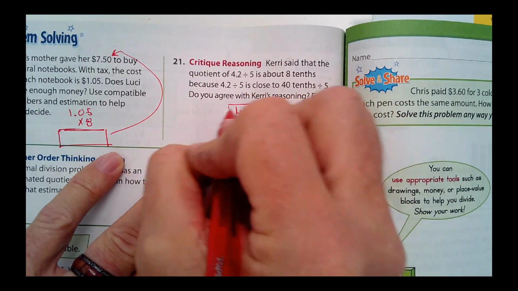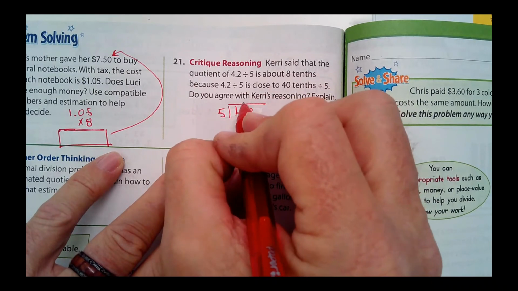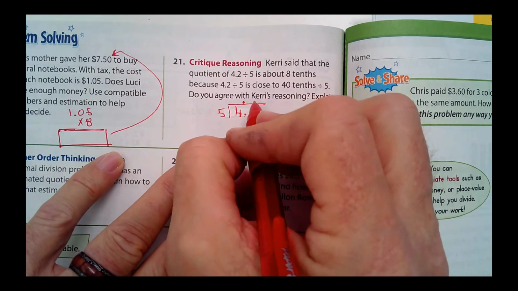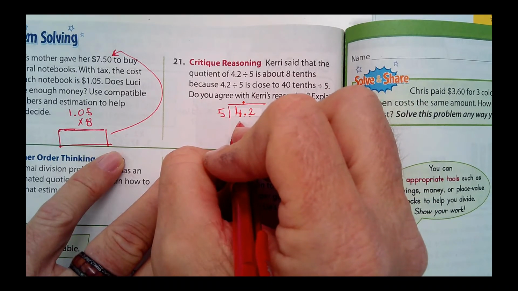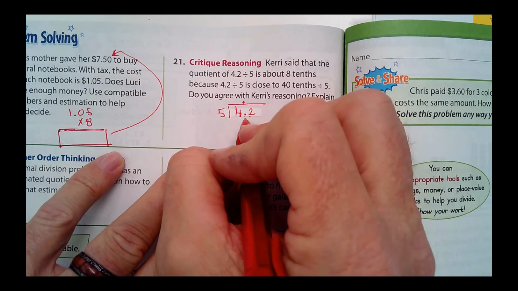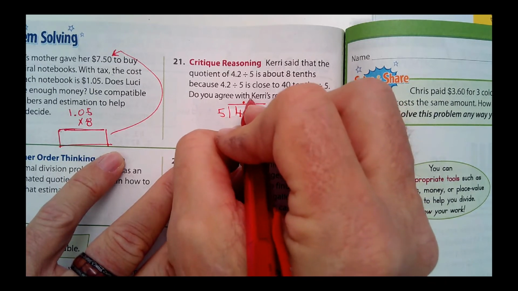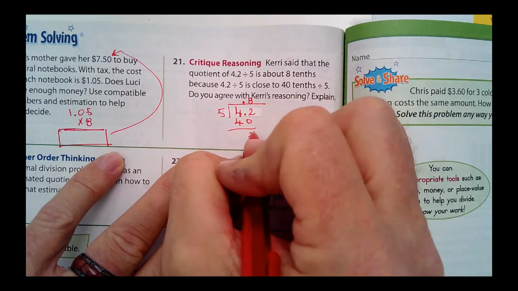4.2 being divided by 5. Does 5 go into 4? It does not. The decimal goes straight up. Does 5 go into 42? It does. How many times? 5 times 8 is 40, 8 times. 2 left over.